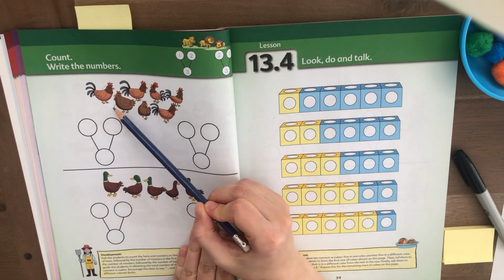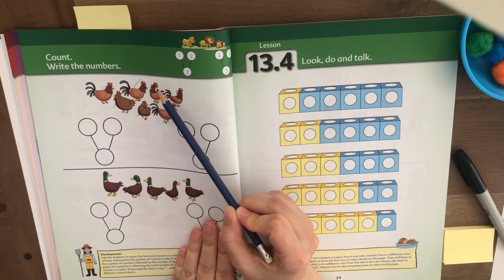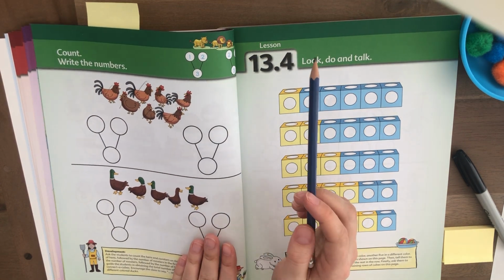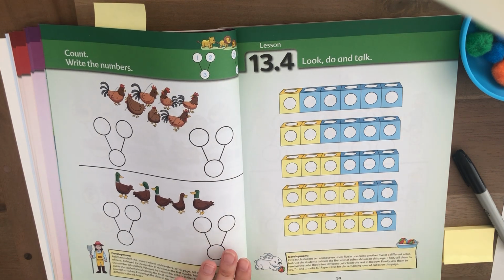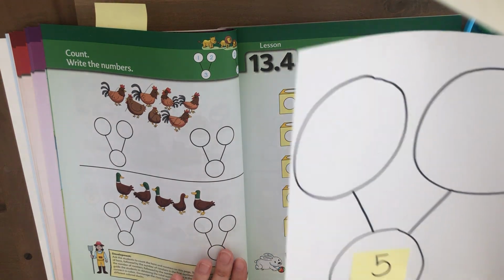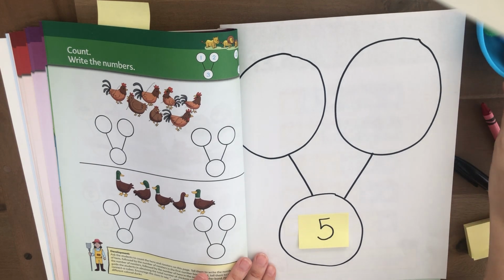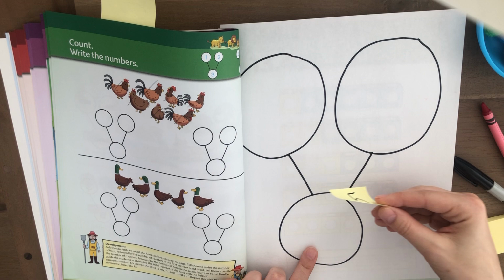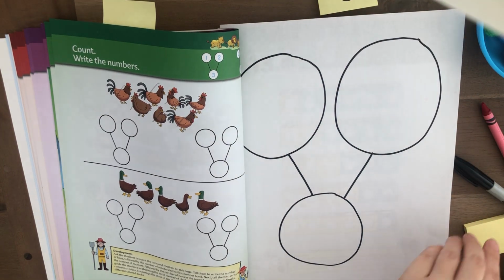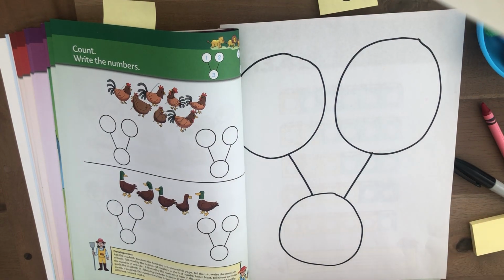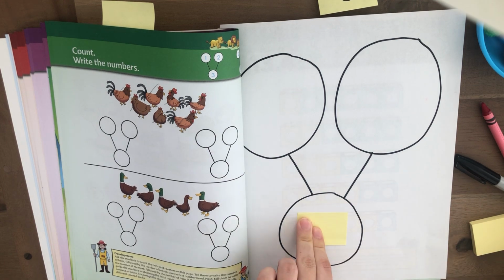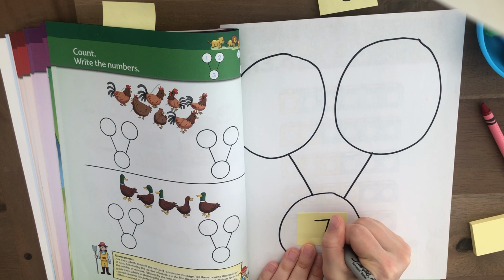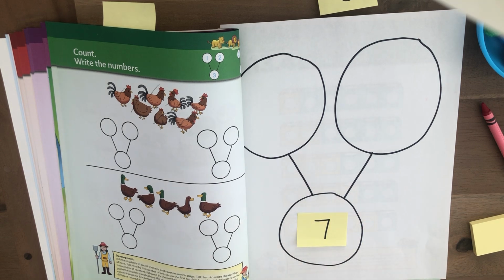1, 2, 3, 4, 5, 6, 7. We have 7 chickens. So now what I'm going to do is take my template again. And it's a good thing that I didn't write in here. I wrote on a sticky note because now I can just take my 5 away, grab a new sticky note, put it in the middle, and write 7. Can you do that job for me, boys and girls?